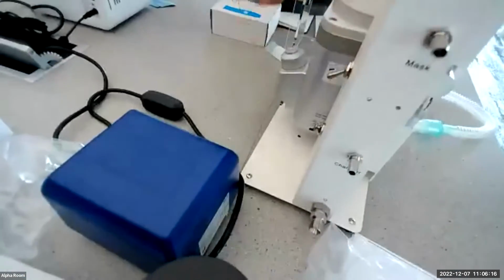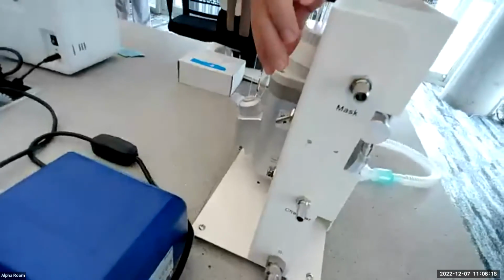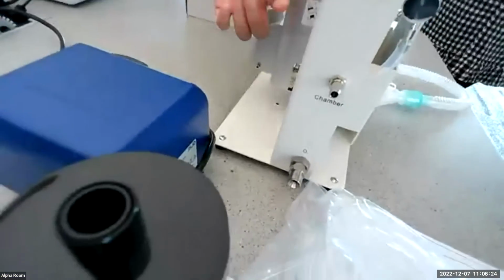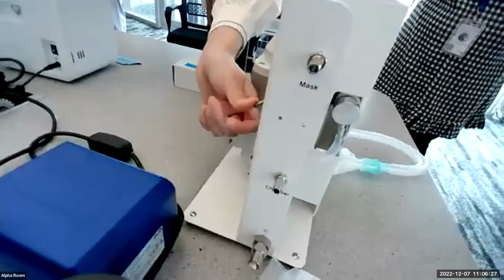And here is a toggle switch. You can adjust it to the mask or the chamber. This place will go to the mask, and this place will go to the chamber. So you only need to use the pad to connect. Like if you connect with the chamber, you just switch to chamber.